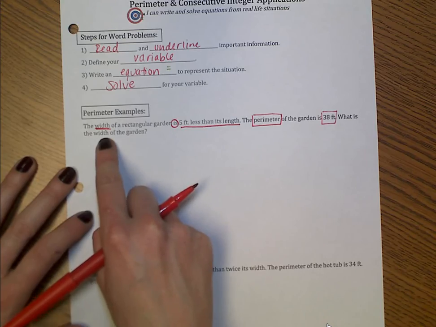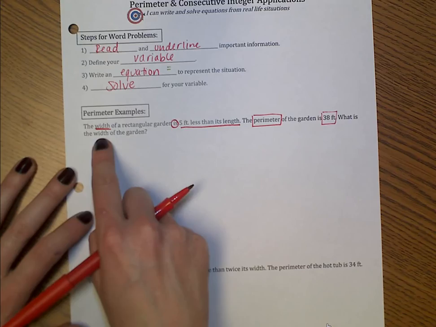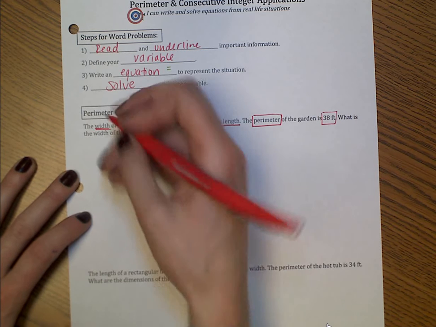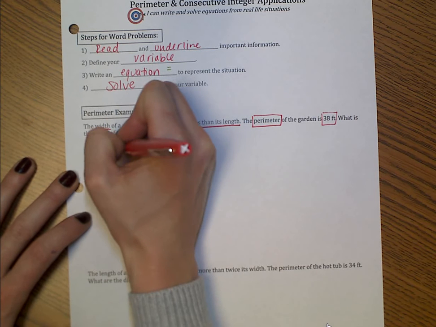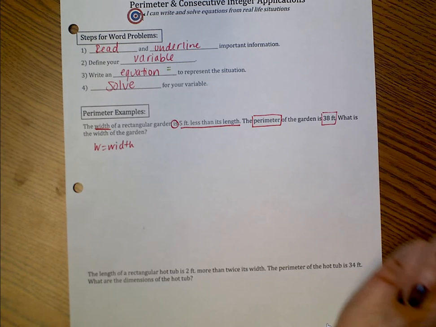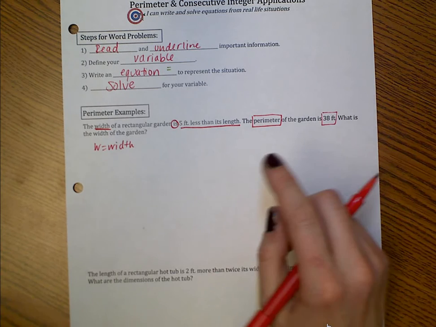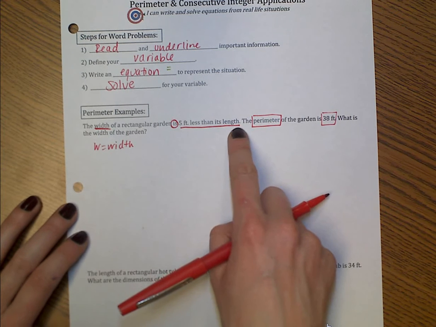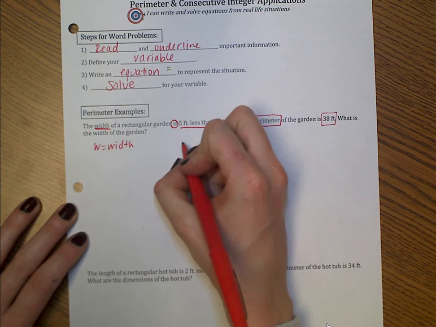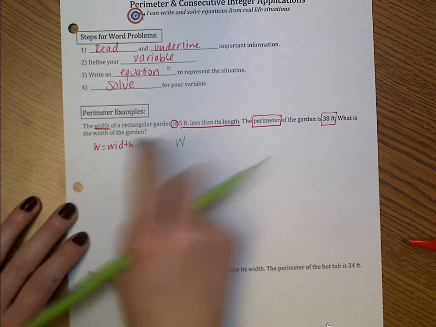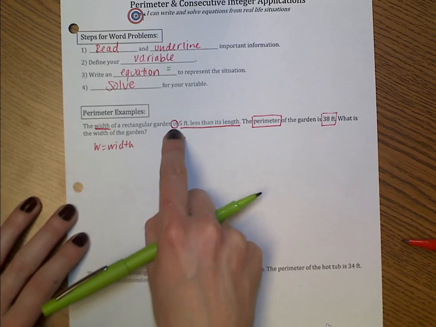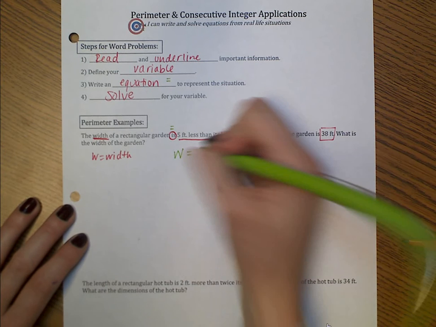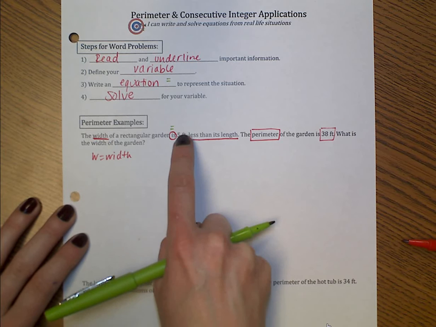Okay, so I'm trying to find the width of the garden. And on the perimeter problems, you guys, you're always going to use L for the length and W for the width. So let's write that in there. Find the width of the garden. All right. Now, on the perimeter problem, you can always write an equation from this first sentence here. So I'm going to write it like it reads. The width, W, we'll use a different color. The width is. You guys need to know that is represents equals when you see that in a sentence. So the width is, the width equals 5 feet less than the length.